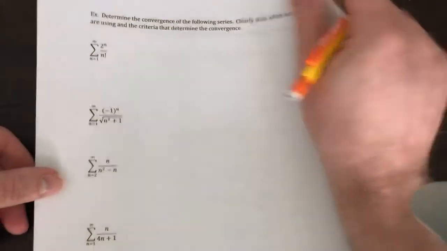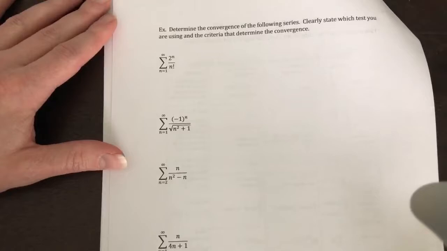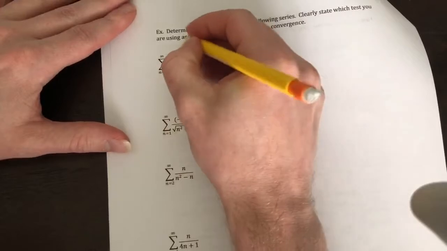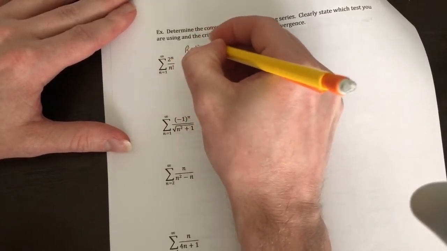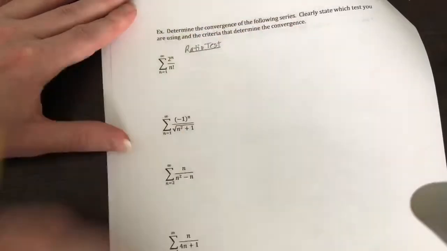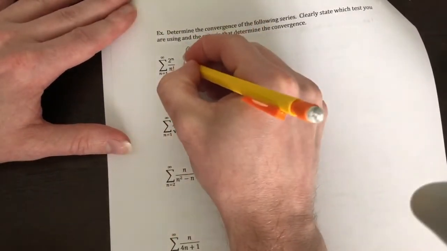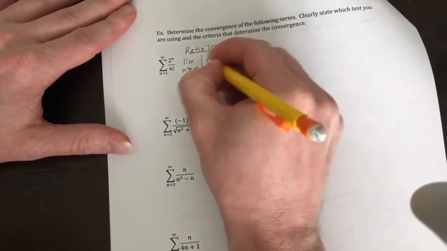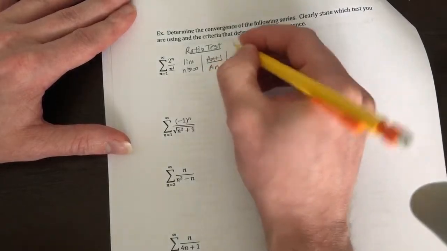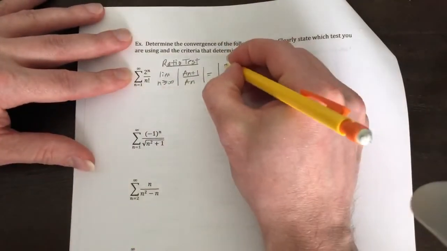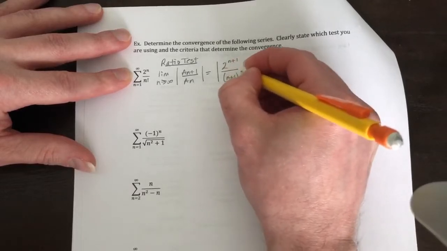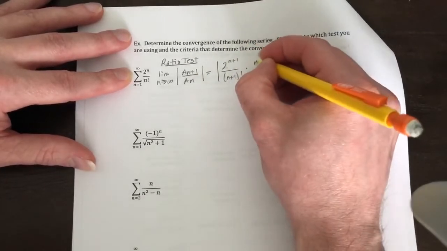Okay. So what we're going to do is we're going to work through these problems, and we're going to use the appropriate test. So on this one, first one, we're going to use ratio test because it deals with factorials. So ratio test says that we're going to do the limit as n goes to infinity of a sub n plus 1 over a sub n. Okay, so we're going to put an n plus 1 everywhere there's an n. So it's going to be 2 to the n plus 1 all over n plus 1 factorial. And then when we divide, we're going to multiply by the reciprocal.